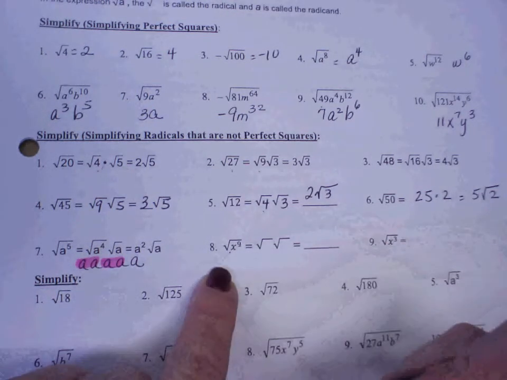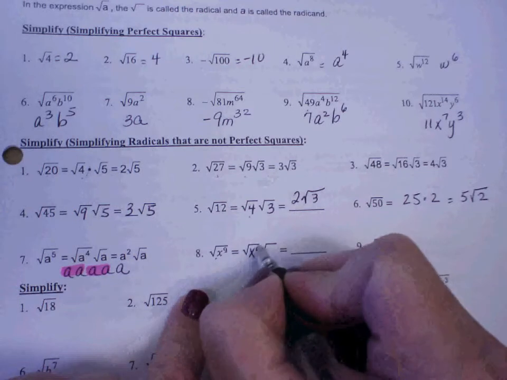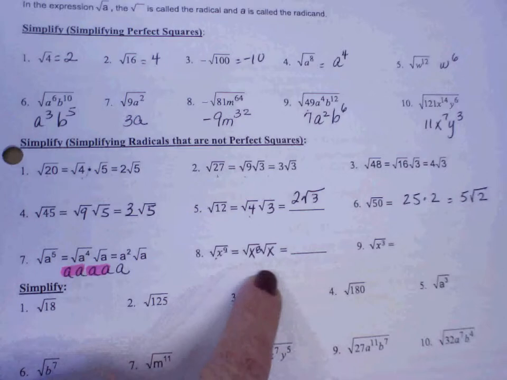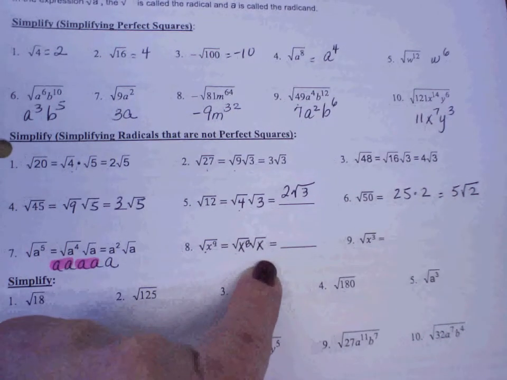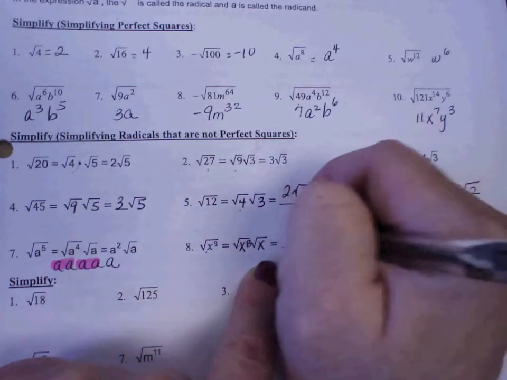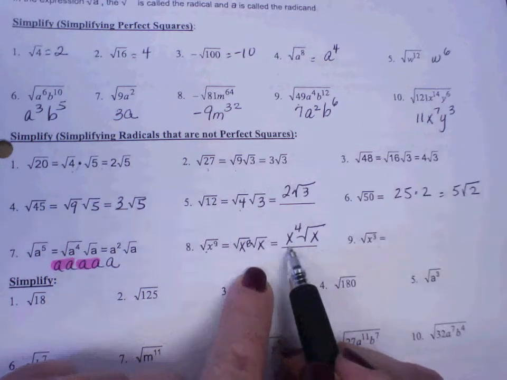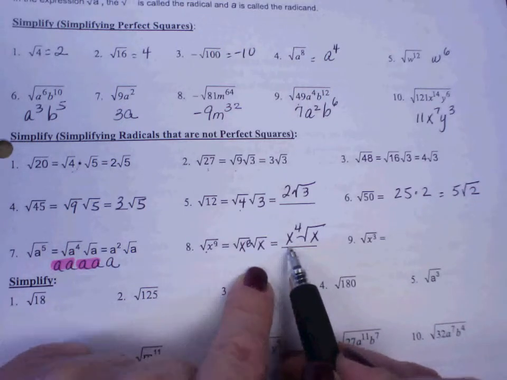x to the 9th. Square root of x to the 8th, and then an x, right? Because x to the 8th is a perfect square. What's the square root of x to the 8th? x to the 4th, which is the same thing as for every 2, 1 comes out. If it doesn't come out, it stays in, right?